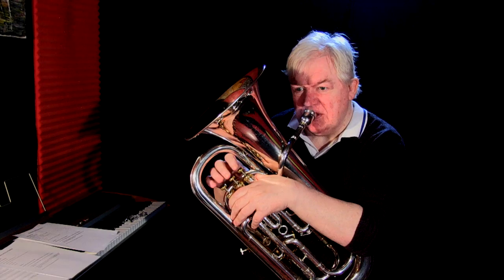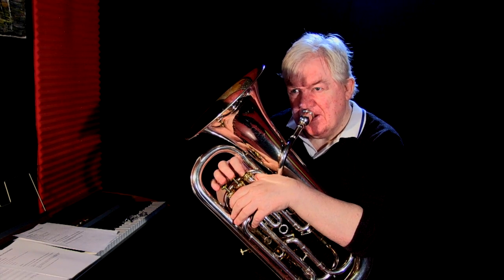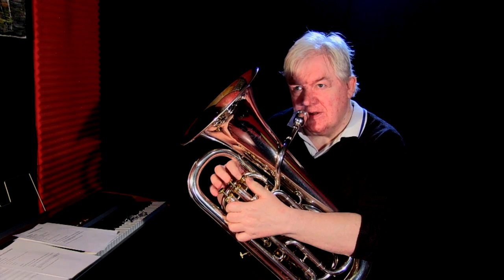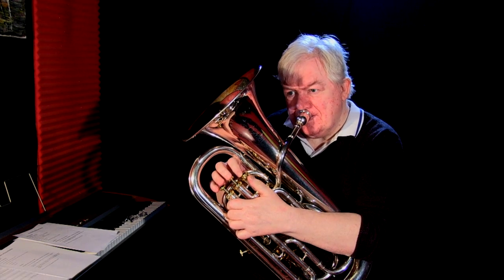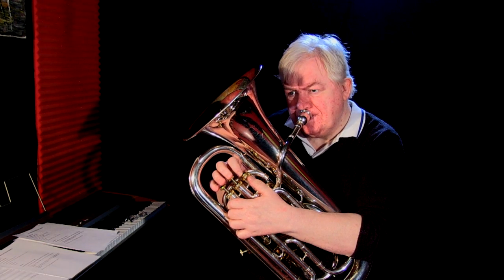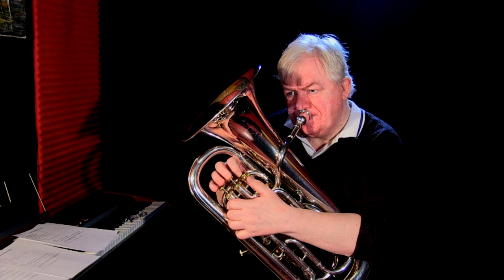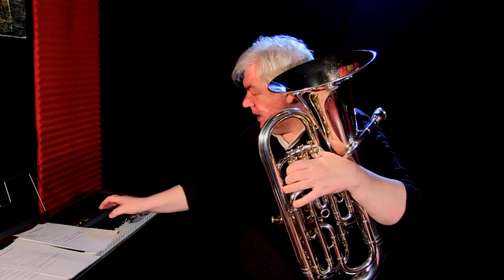And now what we're going to do is use the note value tree, and I'm going to play it exactly the same way as I did before, but just on this first valve down, which incidentally is third position on the trombone. I'm going to switch that off now.